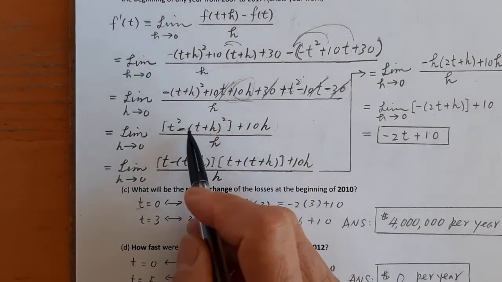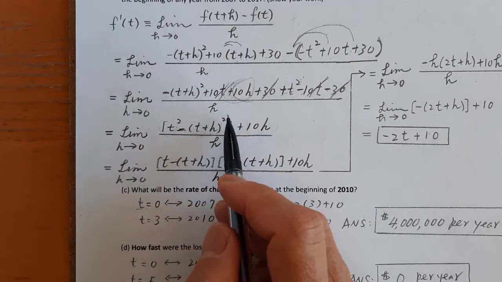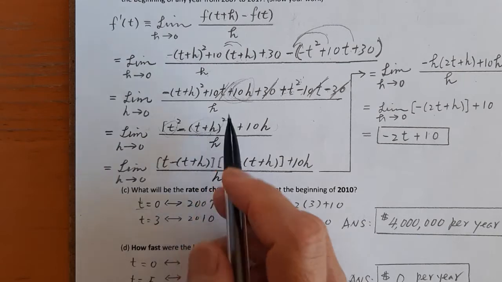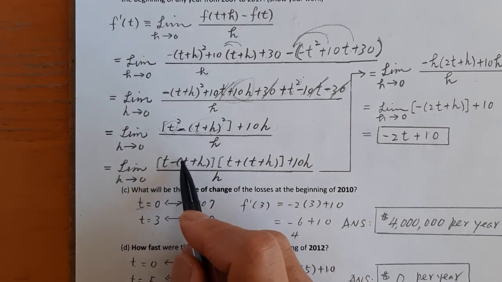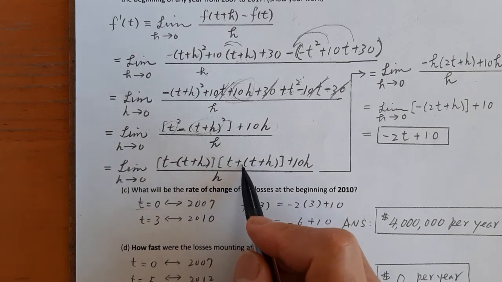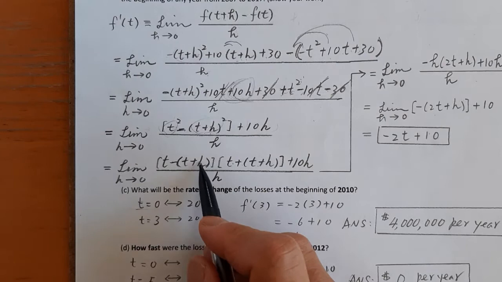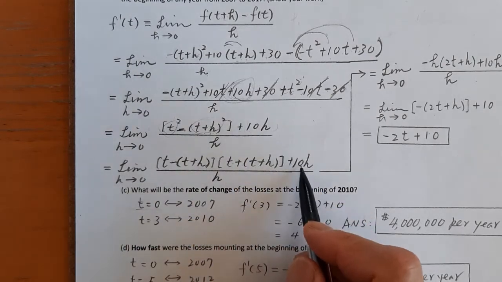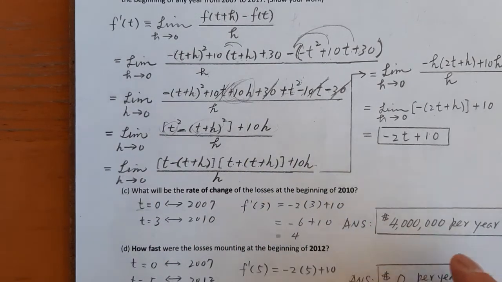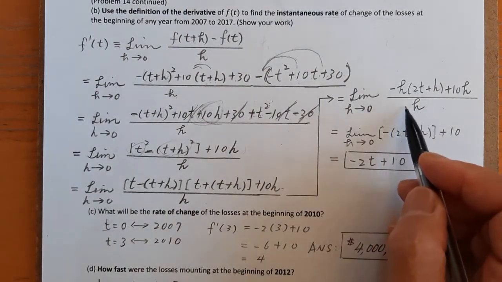Then you can factor using the formula a squared minus b squared equals a minus b times a plus b. So a minus b is t minus t plus h, and a plus b is t plus t plus h, and that becomes the two factors. Add 10h, all over h, with the limit as h approaches 0. The denominator is still h.